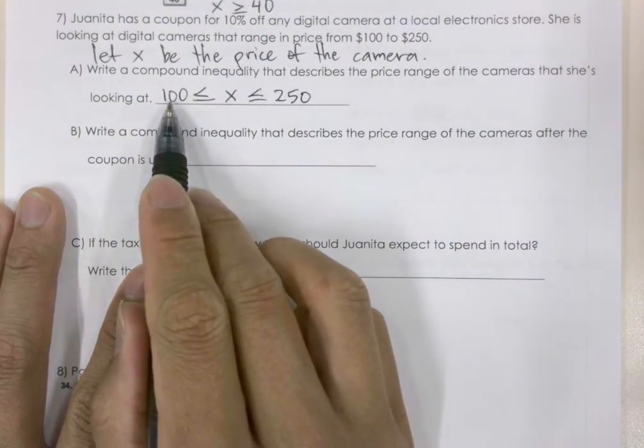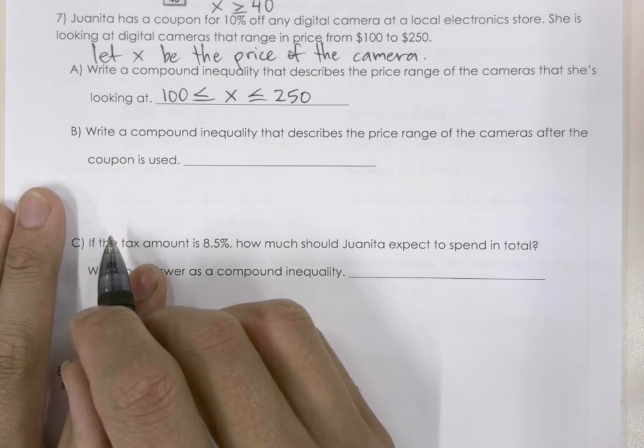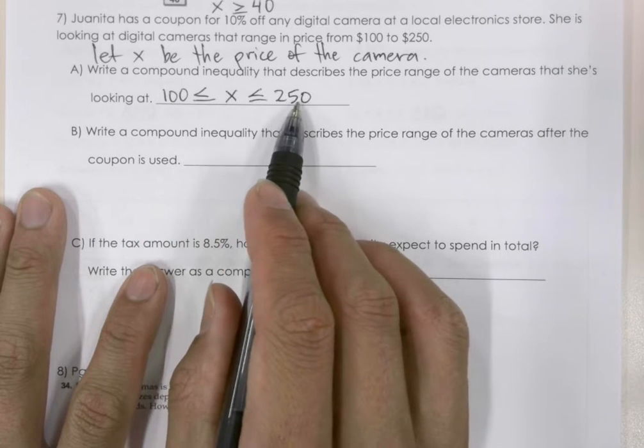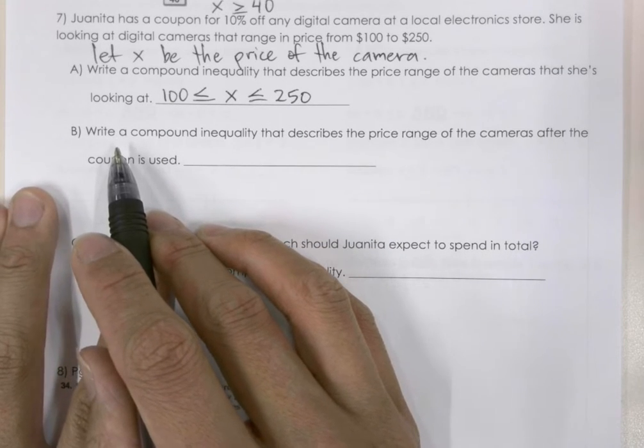So we're including 100 and we're including 250. So the price is going to be somewhere between 100 and 250 inclusive.